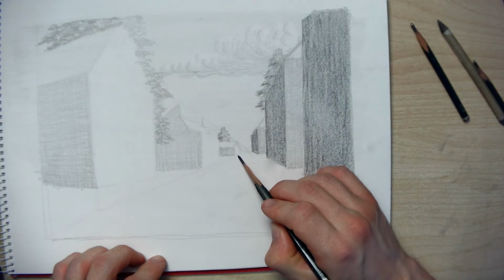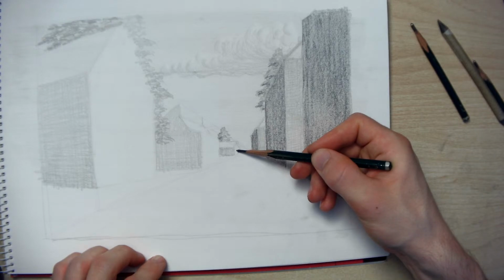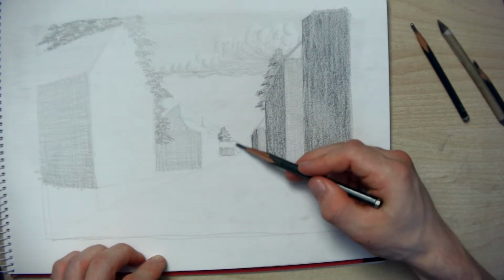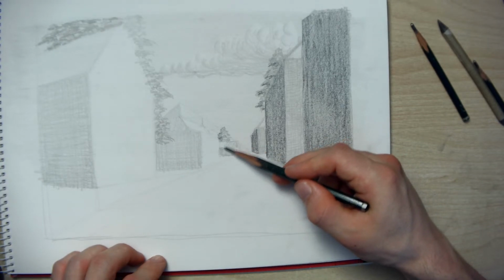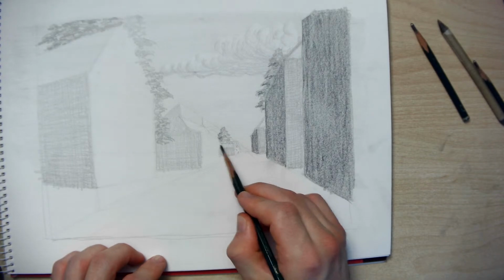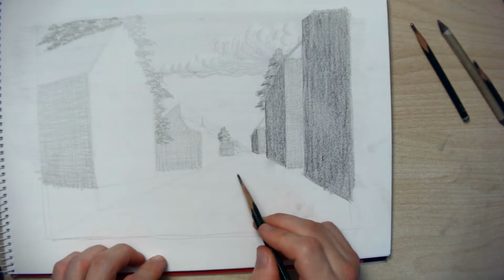I just indicate a door in here, and there's a window and another one up here, and then just some rough cross-hatching for the structure of the tiles back in here.